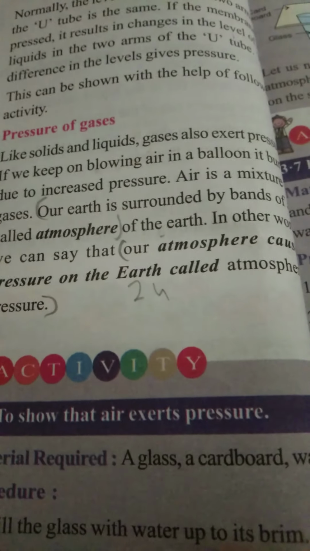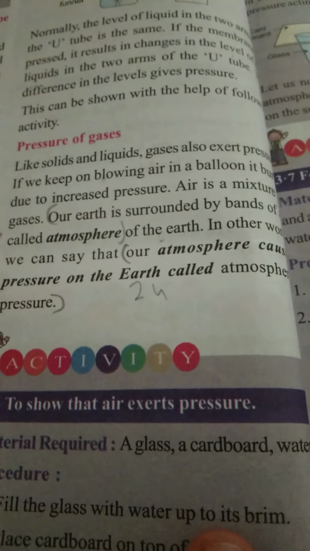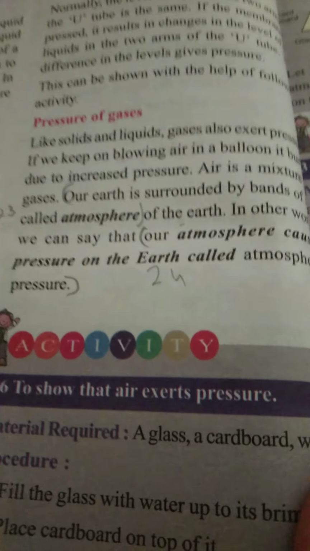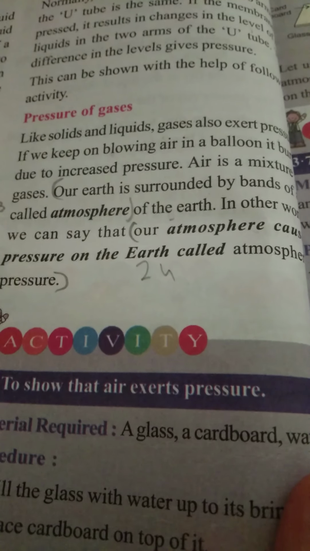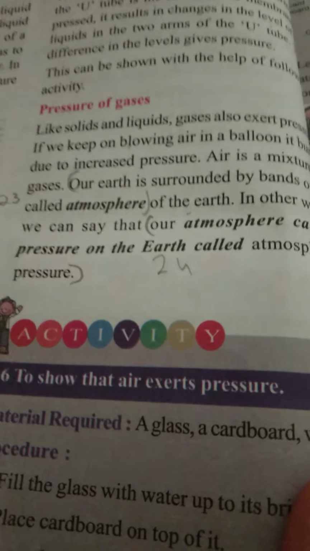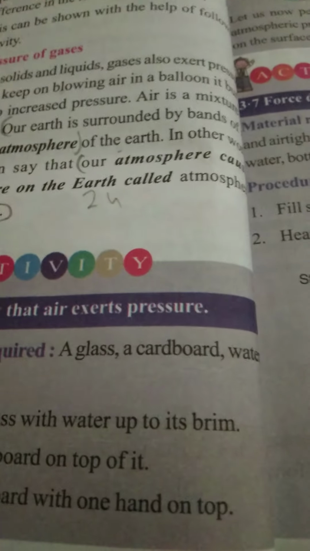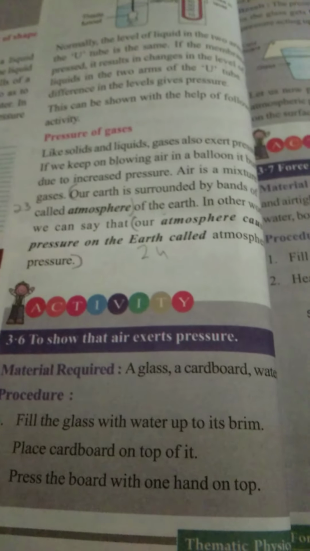So many activities are shown here. And next one is pressure of gases. Like solids and liquids, gas also exerts pressure. If we keep on blowing air into a balloon, it bursts due to increase in pressure. Why does a balloon burst when we overinflate it? Because of the pressure of the air column, the balloon's material could not withstand the pressure of the air.